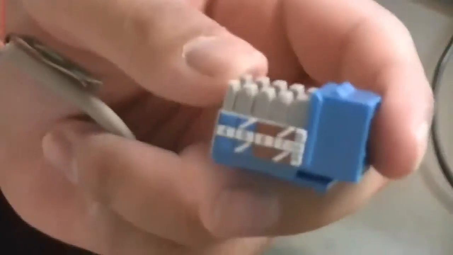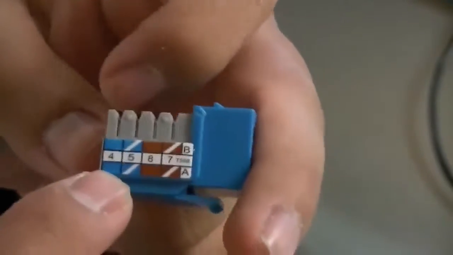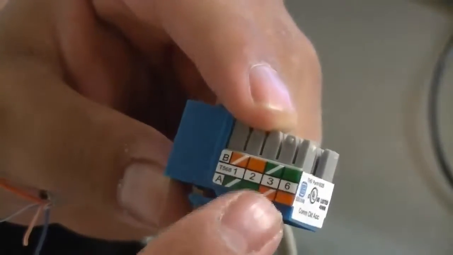So in this case, all blues are going to be on this side, and our two oranges are going to be on the bottom. They're going to match up to these colors, okay? So it's going to be solid blue on 4, white blue on 5, white orange on 3, and solid orange on 6.